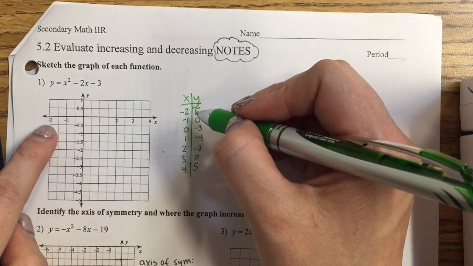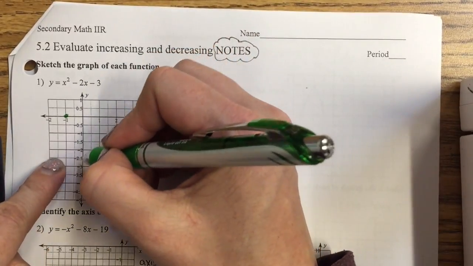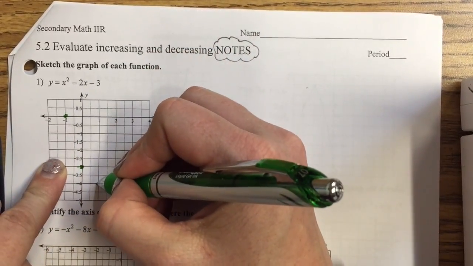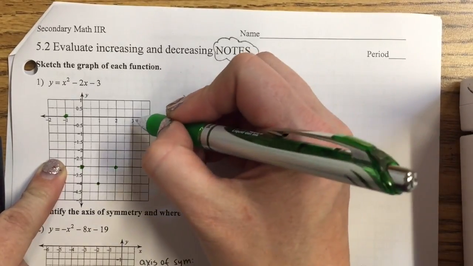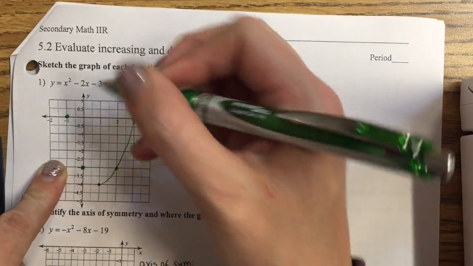I then plot those points. -2 is up 5, which won't fit. -1, 0; 0, down 3; 1, down 4; 2, down 3; 3, 0; 4, 5, which won't fit. There's your parabola.